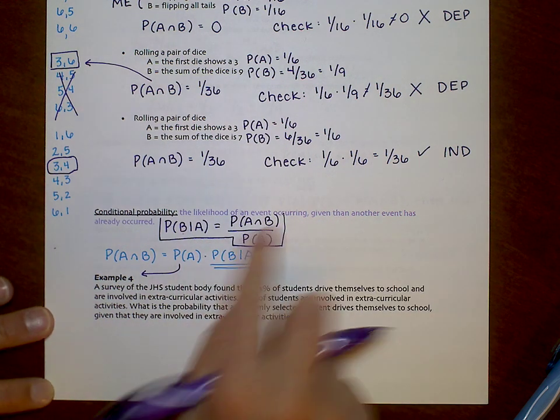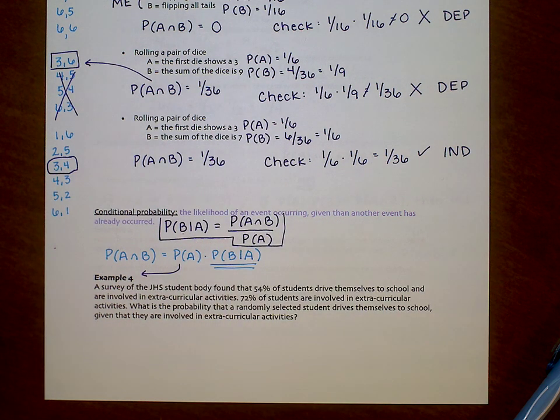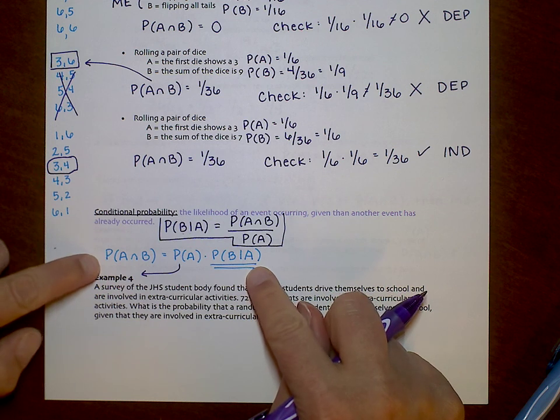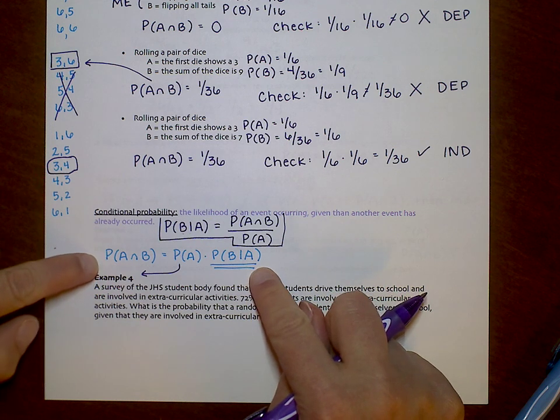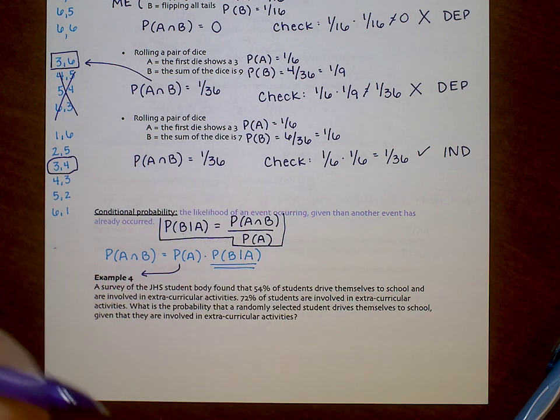Okay, so this formula in purple, I don't like the way those got stacked together here, but that formula is going to be important for you to know. It's really just a restructuring of this one, so it's not a formula you should have to memorize. Probability of B given A is the probability of the intersection divided by the probability of A.